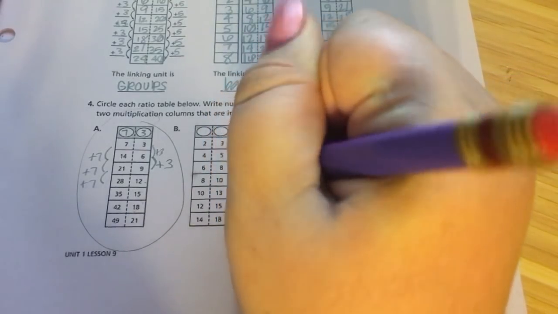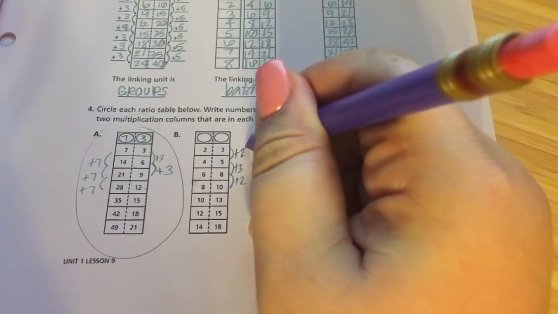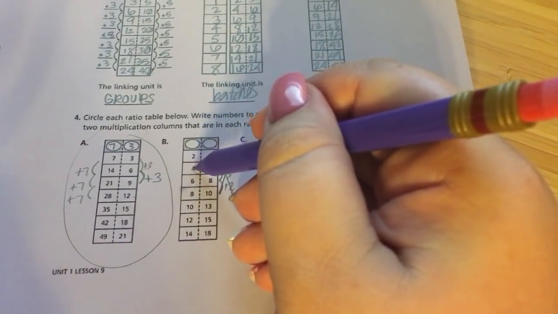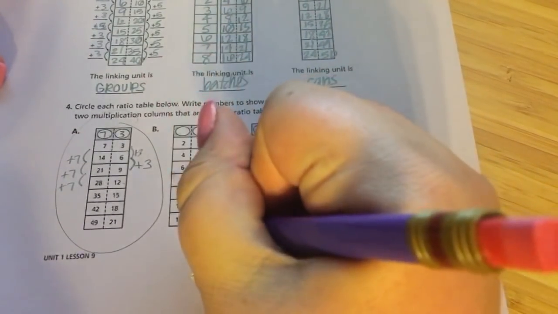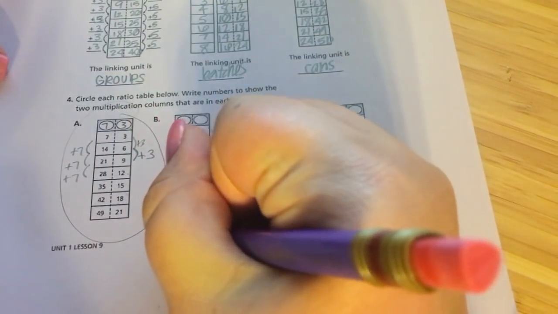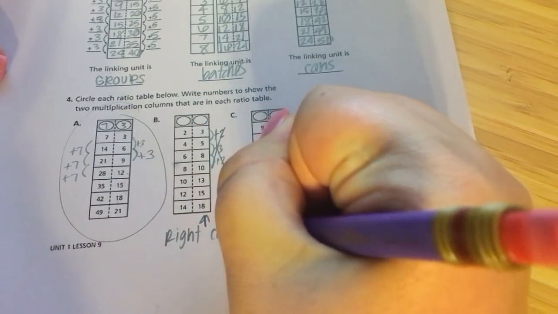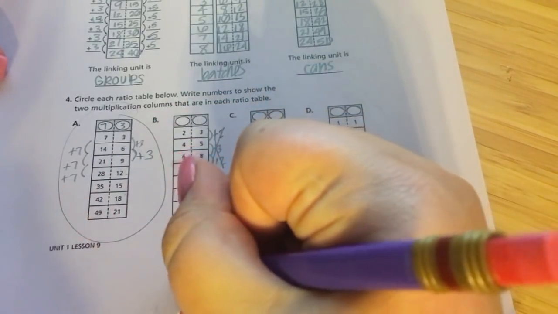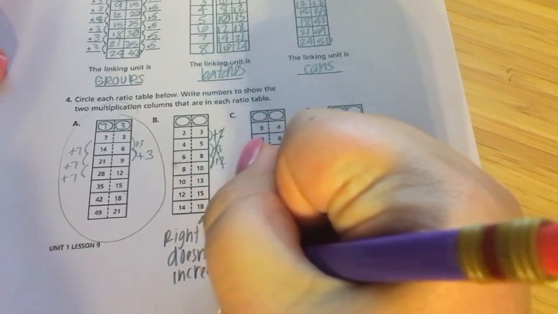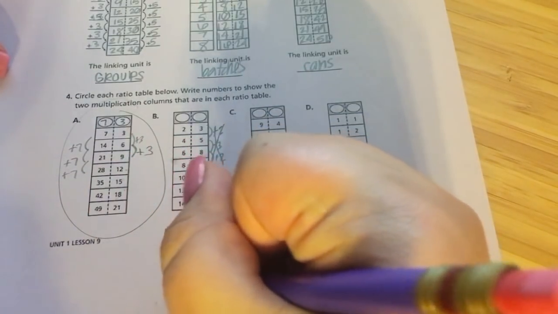And I'm going to circle table A because it is a ratio table. So I'm looking at this. On the right-hand side, it goes from 3 to 5. Okay, well, we're adding 2. And then to 8, well, we're adding 3. What? Hey, that is not a ratio table. It's definitely not going up at a constant rate. The right-hand column isn't going up at a constant rate. The left-hand column is going 4, 6, 8, 10, 12, 14, but the right-hand is not.